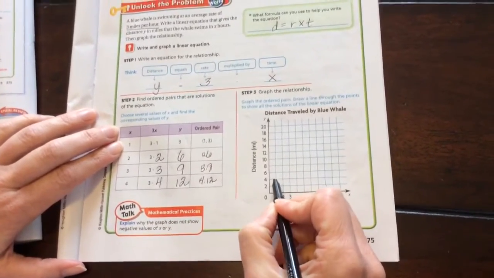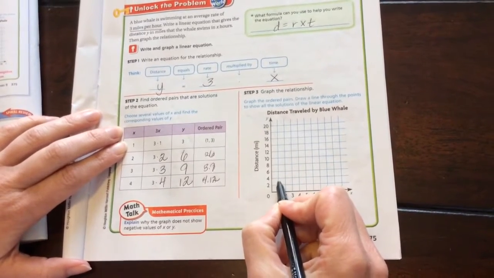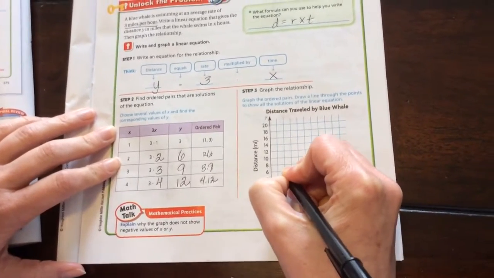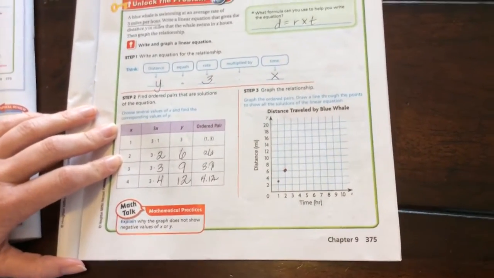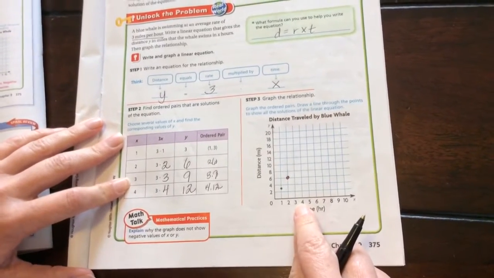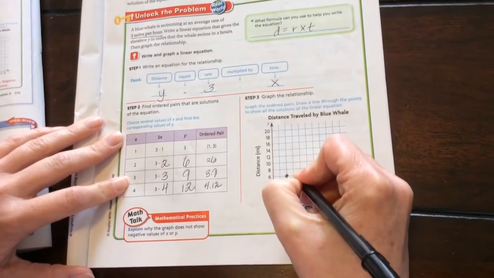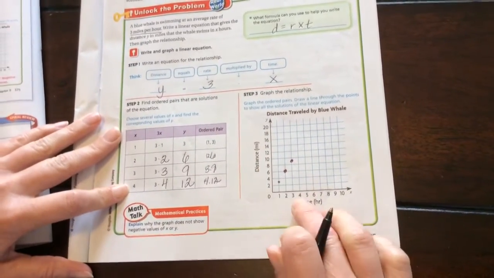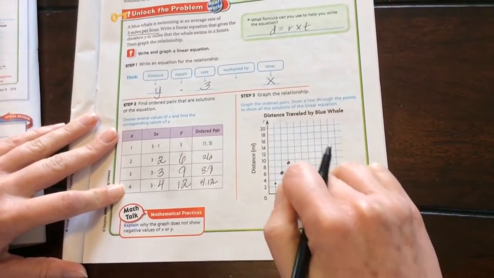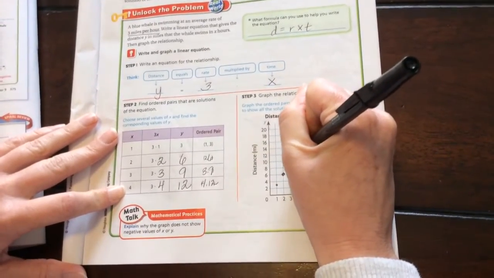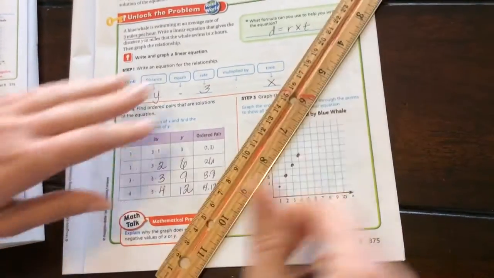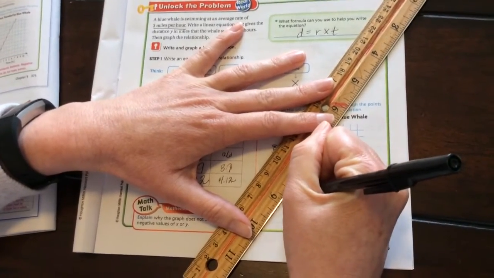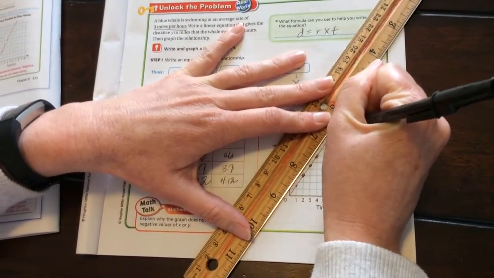Make sure this is between 2 and 4. You need to put it right in the middle of 2 and 4 to show that that's a 3. The next one is (2, 6). Make sure you put it right where the two lines intersect. Next is (3, 9). So for this one, I'm going to have to go between the 8 and the 10 and graph that. And then (4, 12). And then I'm going to take a ruler and I'm going to connect those points, and that will show all of the solutions for y equals 3x.